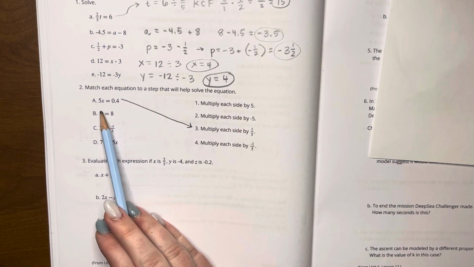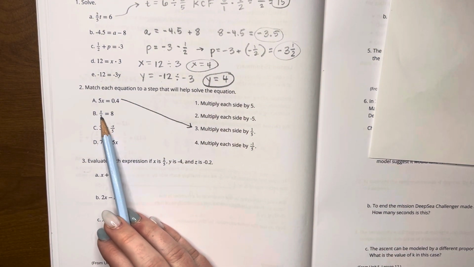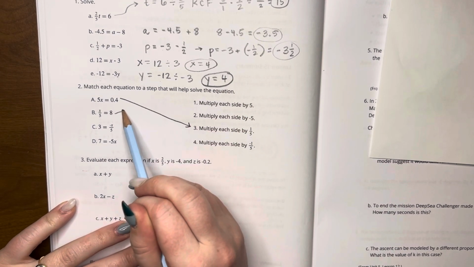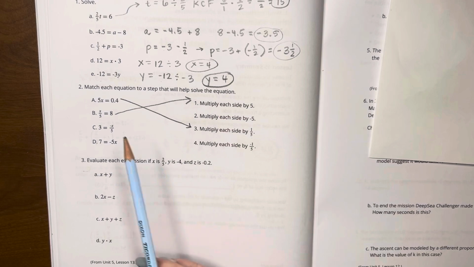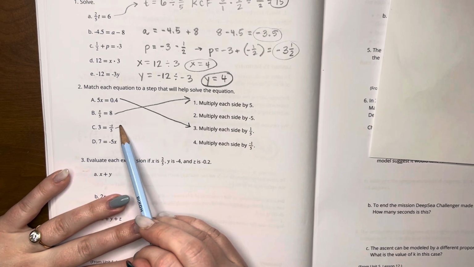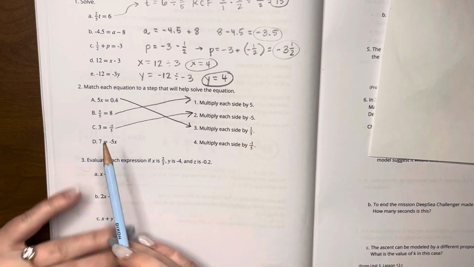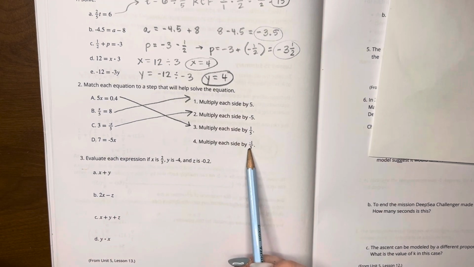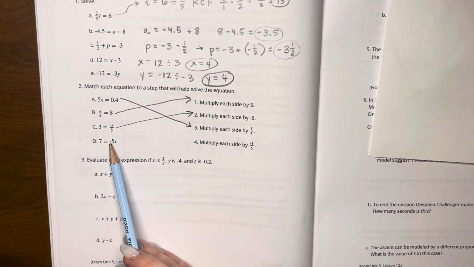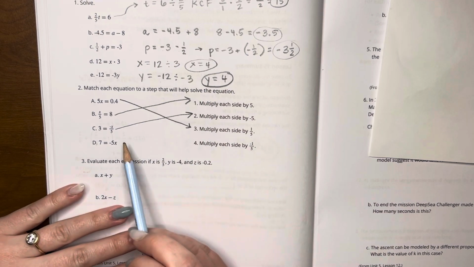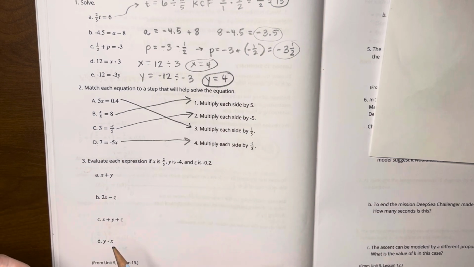x over 5, or x divided by 5, is equal to 8. The opposite of dividing by 5 would be multiplying by 5. So I'm going to make sure I choose number 1 since that has the positive 5. Next, I have negative x divided by 5 equals 3. Since this has the negative, the opposite of dividing would be multiplying by negative 5. And then I've got 7 equals negative 5 times x. My last option, I'll just make sure that that works. The opposite of multiplying by negative 5 would be dividing by negative 5, which would be the same as multiplying each side by negative 1/5.